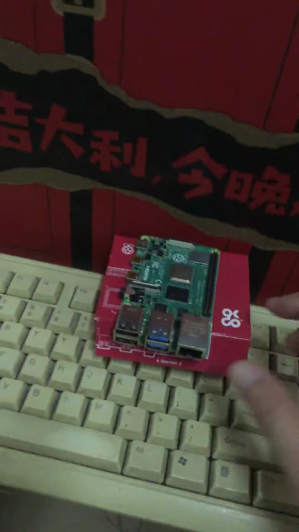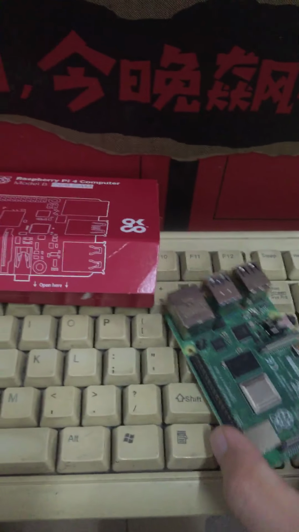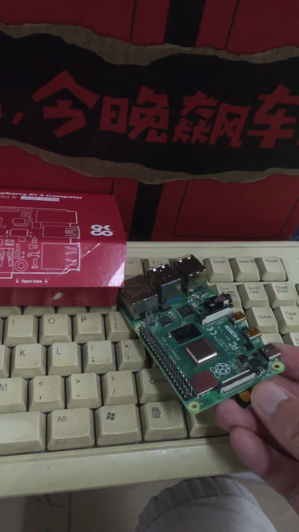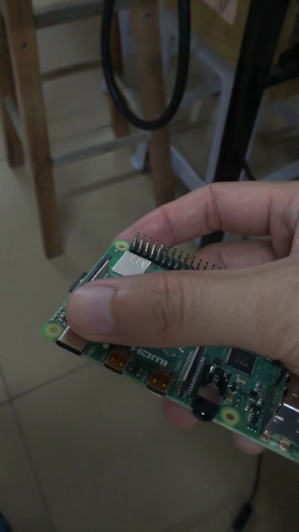Here, we need to insert the SD card into it. Now its power input is Type-C, so you need to find a Type-C converter.